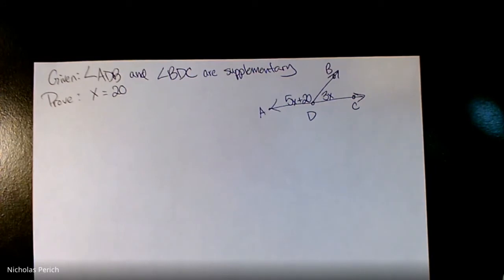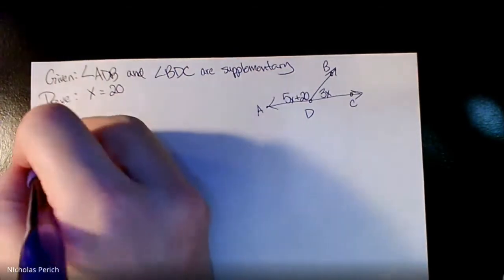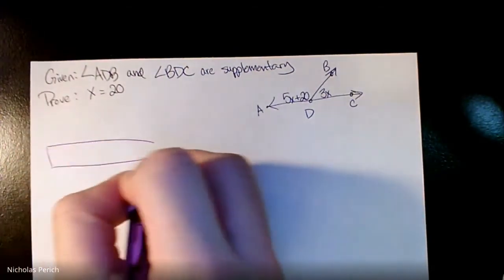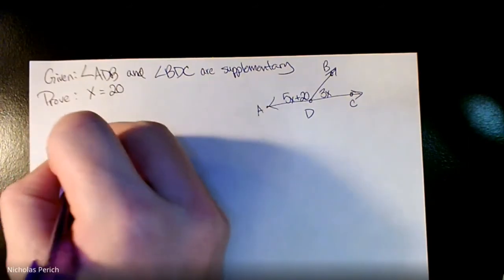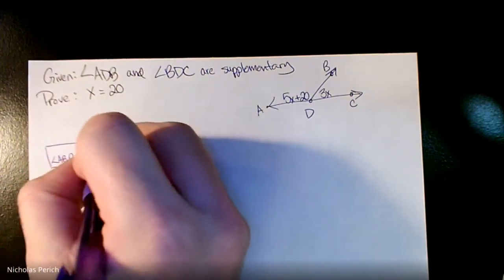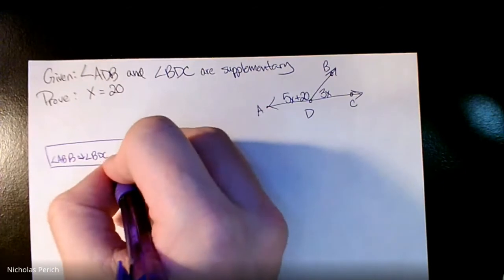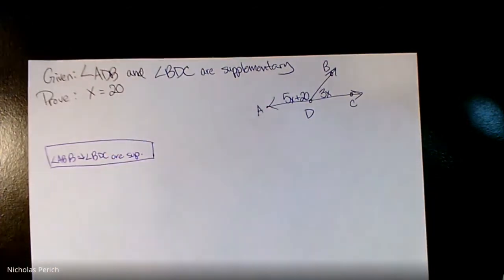Given ADB and BDC are supplementary. So that's going to be my first box. My first box is going to be angle ADB and angle BDC are, I ran out of room, supplementary.